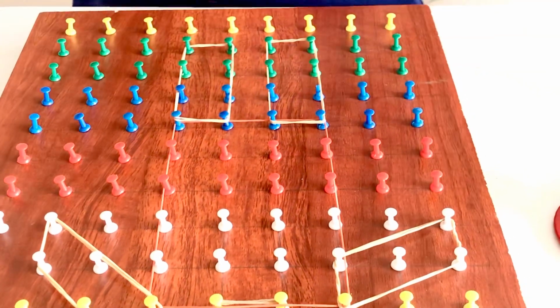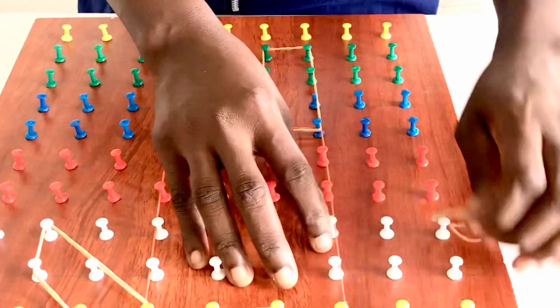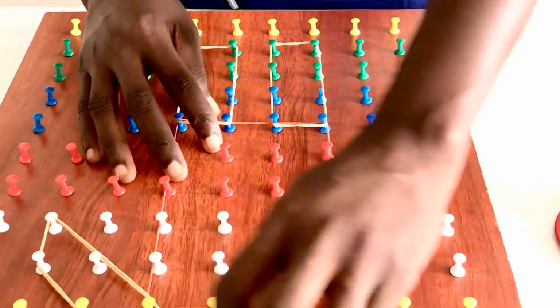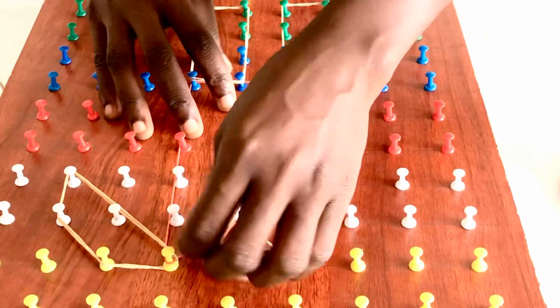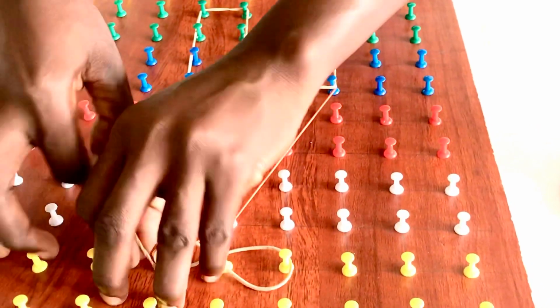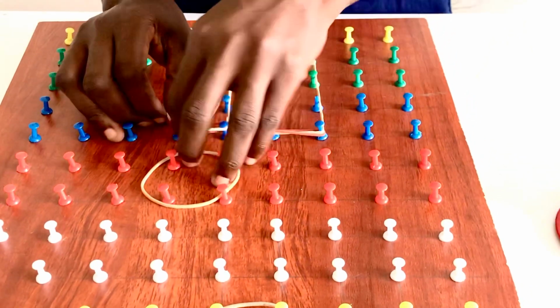So eventually you can see that everything is made up of shapes. Everything around us is made up of shapes. So if you are able to get the basic idea, then you can form the complex ones.